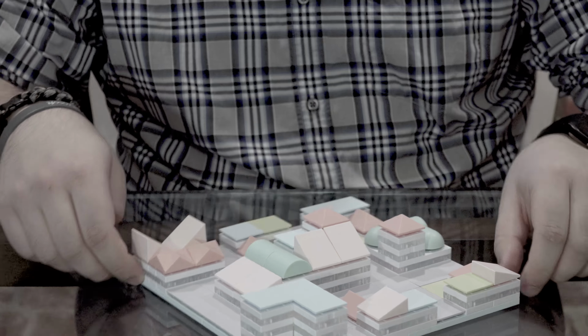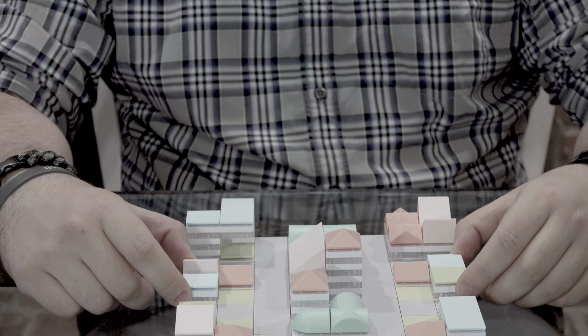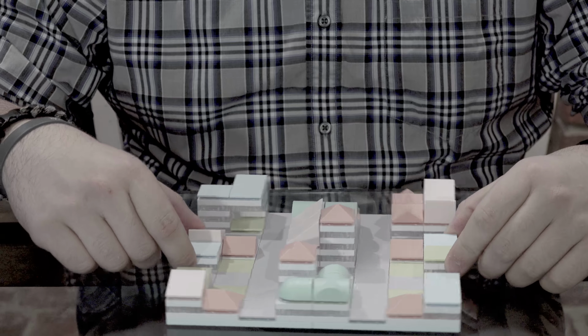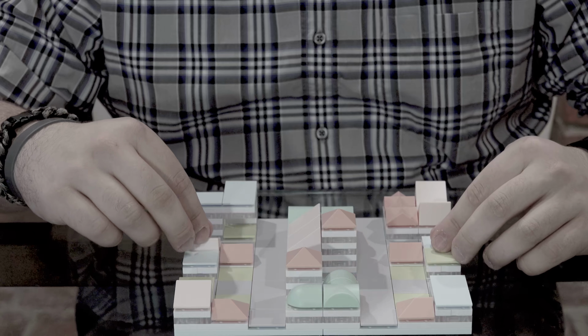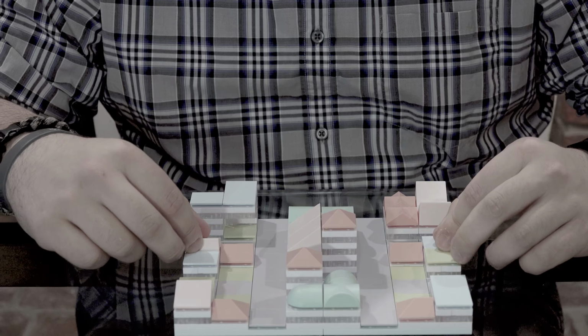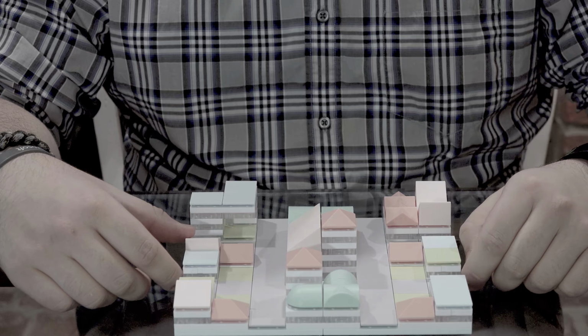This was pretty fun. I hope you guys enjoyed this model. This was pretty fun to build. Hopefully you were able to learn some tips and tricks or other interesting ideas with your Arckit Cityscape. Thank you so much for watching, and I'll see you next time.